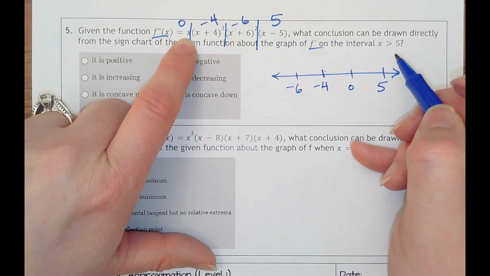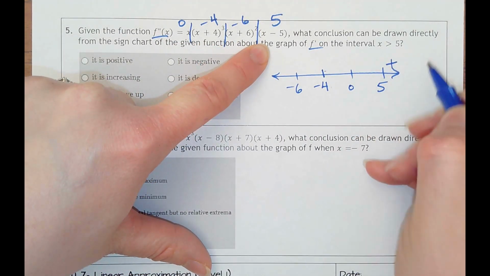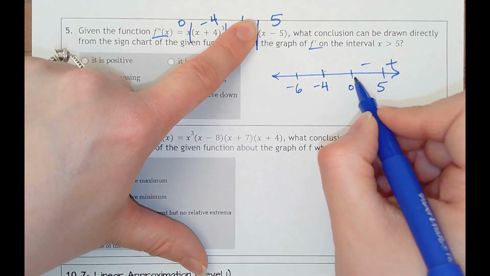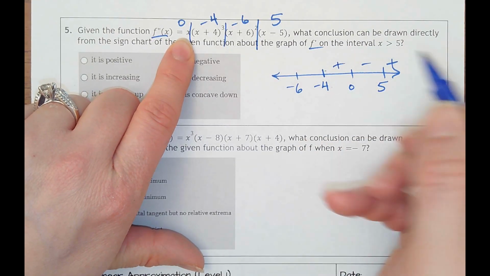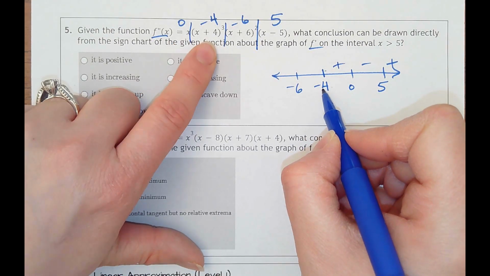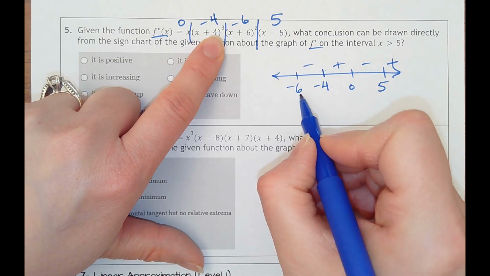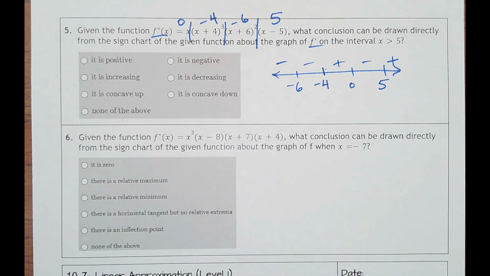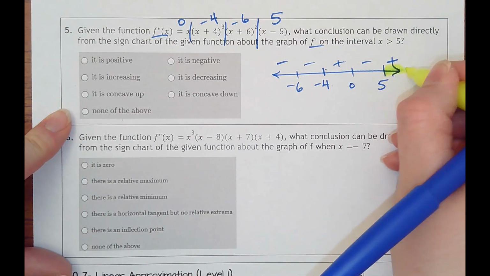If I plug in 6, everything would be positive. At 5, my multiplicity is odd, so it'd cross. At 0, my multiplicity is odd, it would cross. At -4, my multiplicity is odd. And at -6, it's even. And they want to know on the interval when x is greater than 5.